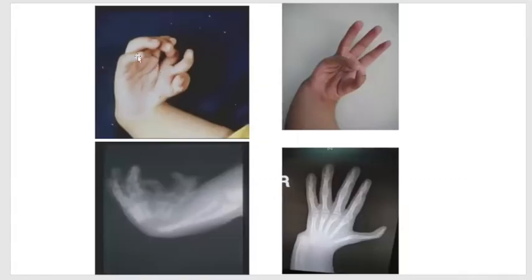Look, this is one of my cases. Remember I said, these are the ulnar digits. They're always very well developed. This one is lucky, it has a cleft here. So, look at the incongruity of the wrist joint, but he's still managing very well. But look what I do.